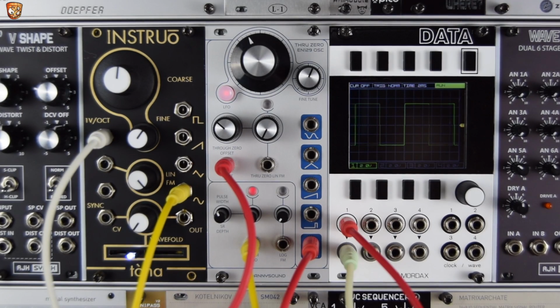So in this patch, we're going to explore the square and the pulse waves. But first, yes, there's some filtering and delay. I'll remove those. But first, how good does this square sound?